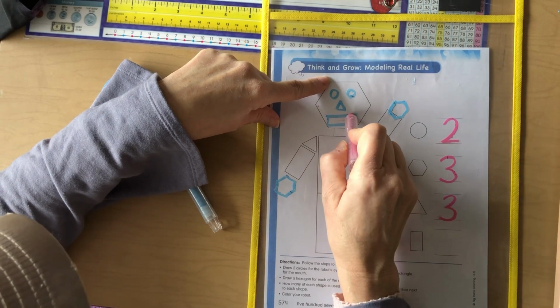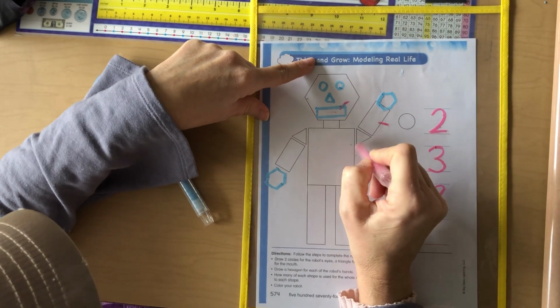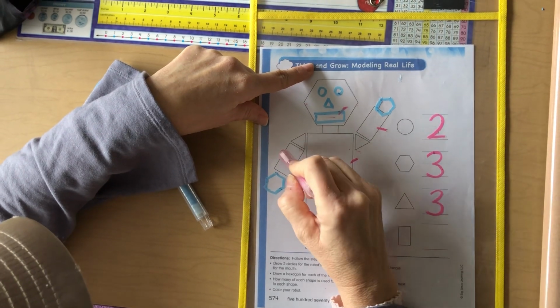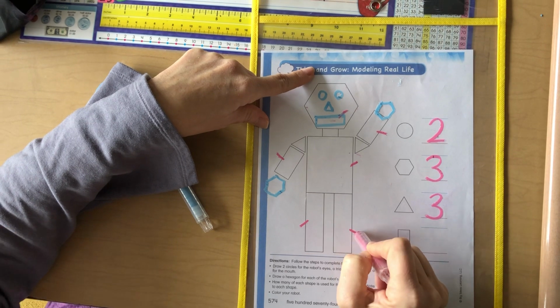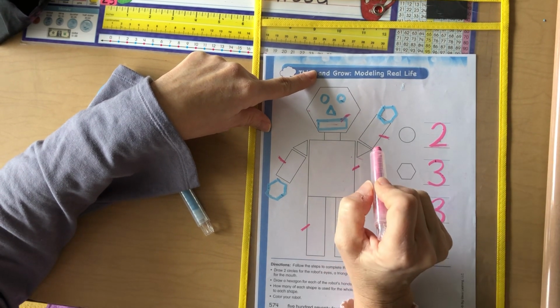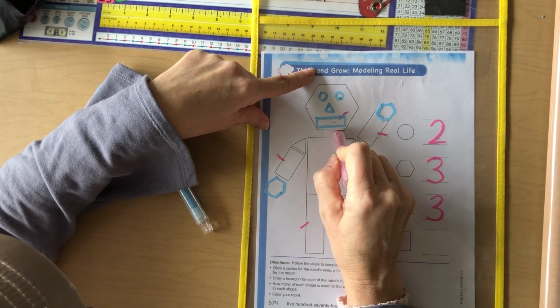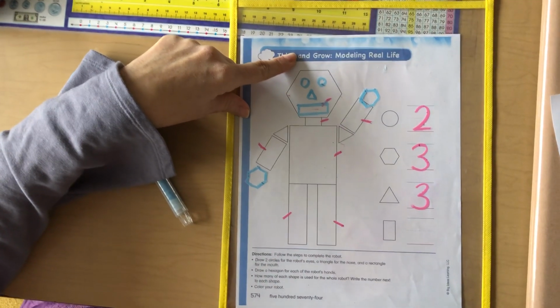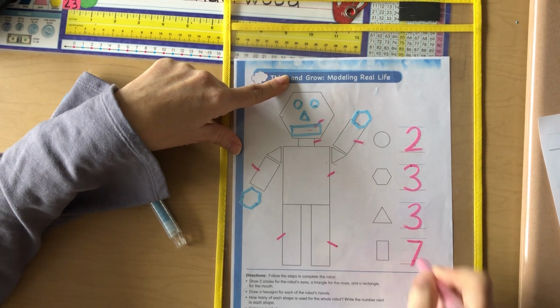Let's count. I'm going to count like we do in class. 1, 2, 3, 4, 5, 6, and I think, I'm not going to miss it, I think his neck is 7. Oh, good job. I didn't let it trick me. I hope you guys weren't tricked.